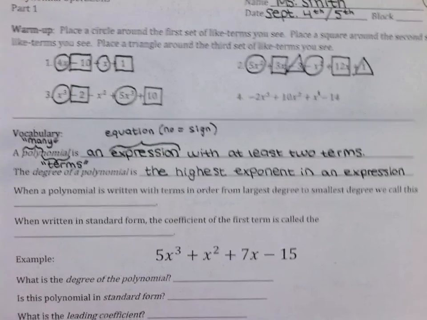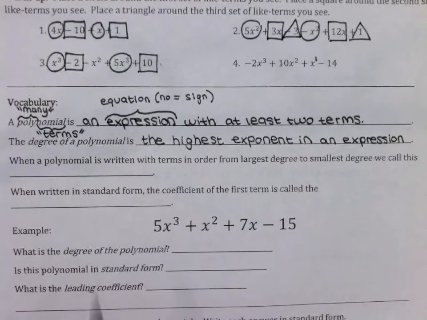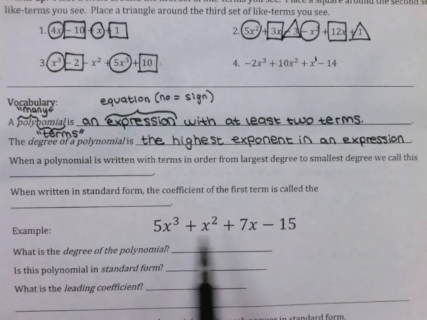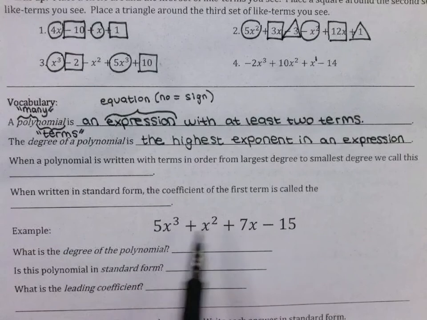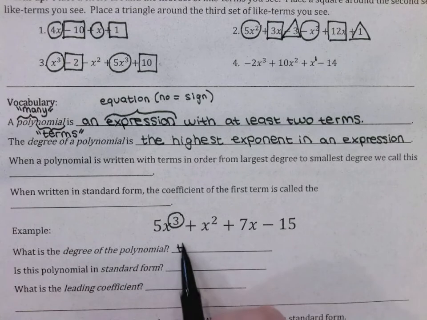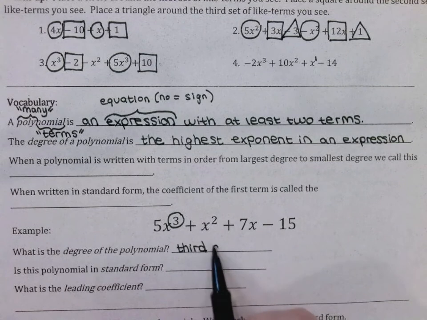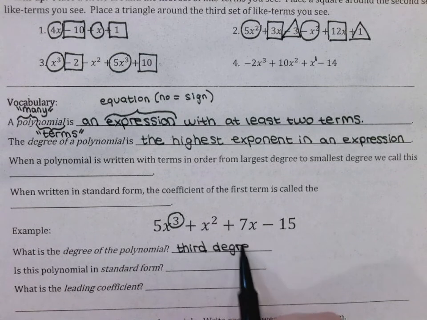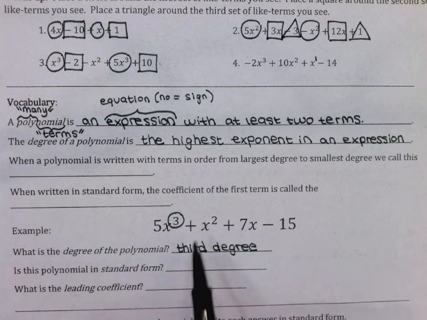If you look at this example down here, the first question asks, what is the degree of the polynomial? I just have to find my largest exponent, which is a 3 in this case. So I would call this a third degree polynomial. If the largest exponent were 8, I would call this an 8th degree polynomial. It's just a way for us to classify these.